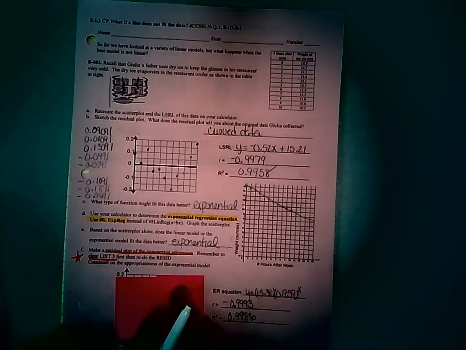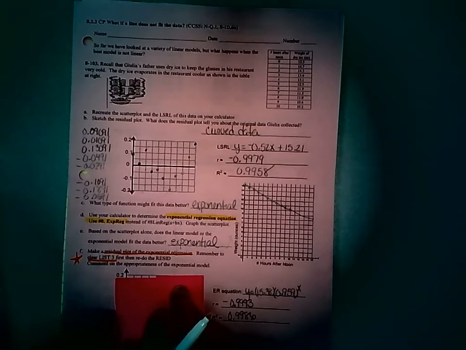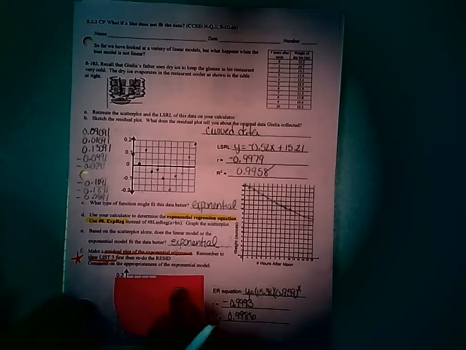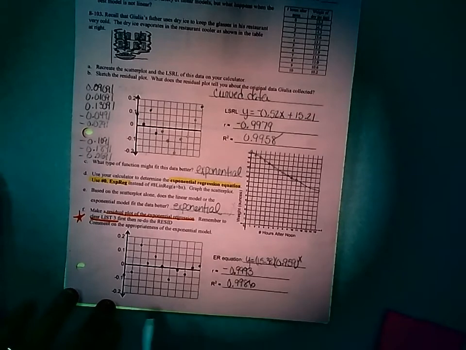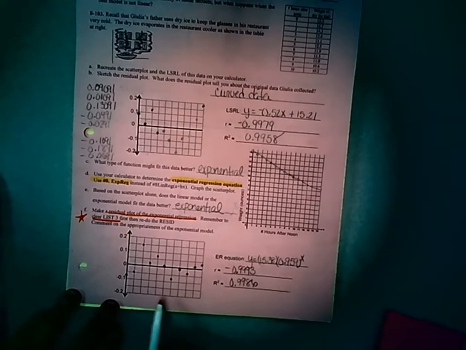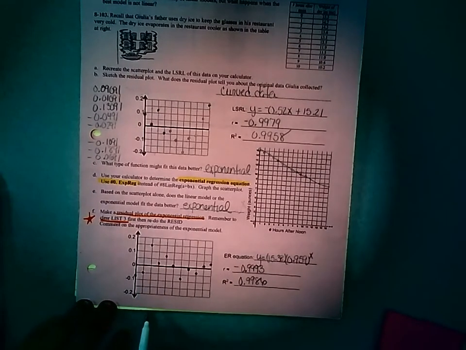All right. So once you've done that, hopefully on your graphing calculator, when you look at your residual plot, it will look very similar to mine, right?